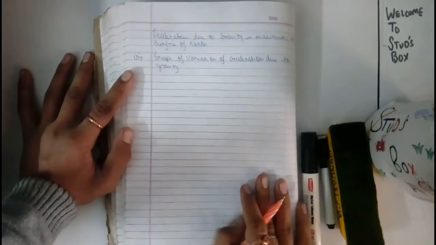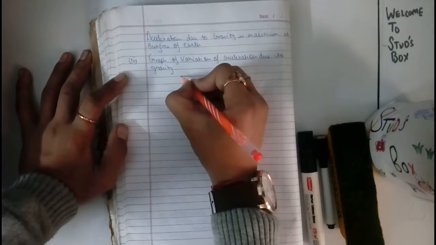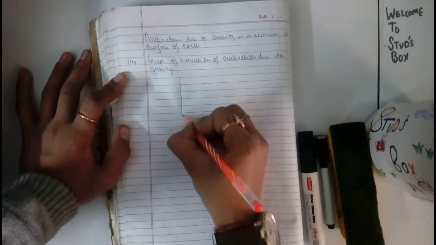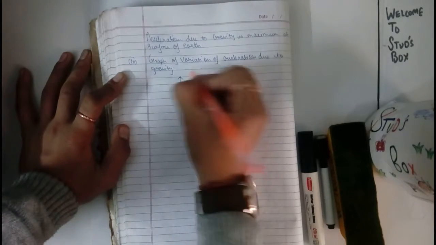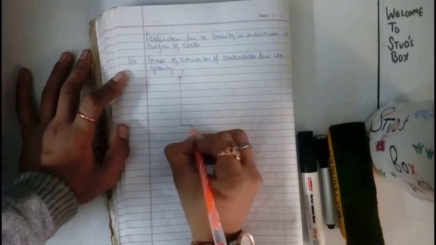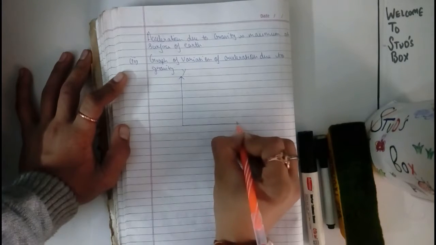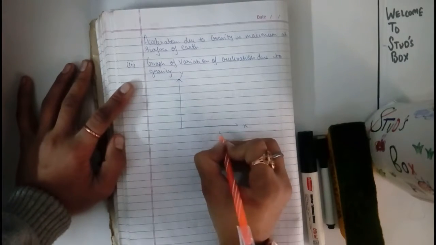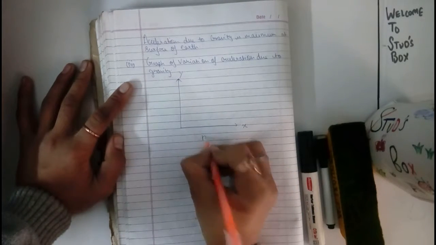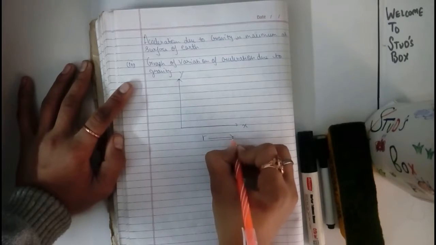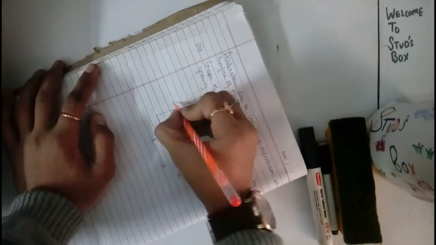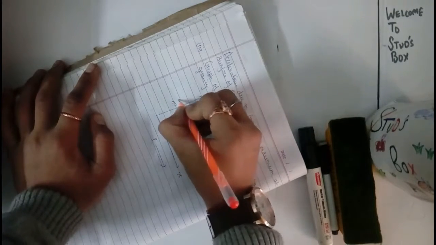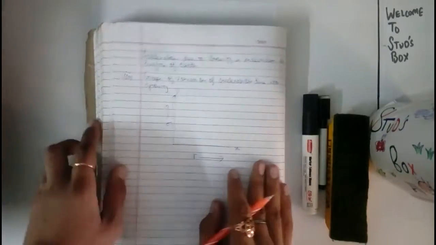Let's plot this graph first. This is our y-axis, this is our x-axis, and let's take this as the variation in distance, and this as the variation in acceleration due to gravity with distance.